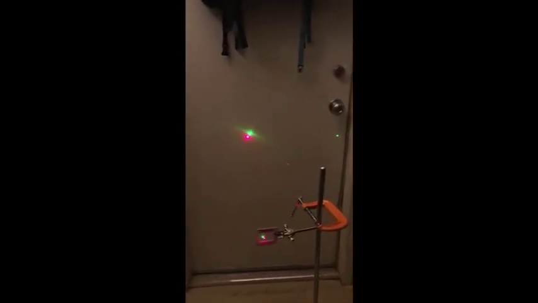So if this were class, I'd ask you, it's shining through a diffraction grating again. Does this diffraction grating have more or less lines than the ones we saw in the previous slide? And the answer is this one has way more. This is 1,000 lines per millimeter. They're so close together that the dots are spaced further apart. Again, the red ones are spaced further apart than the green ones.